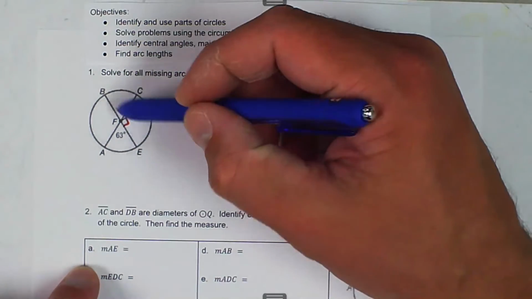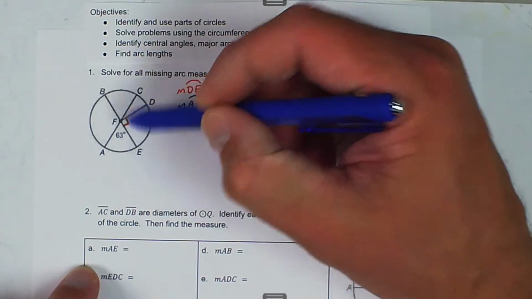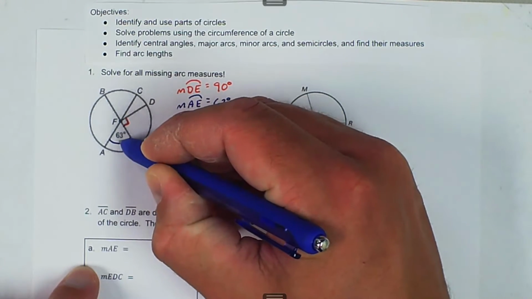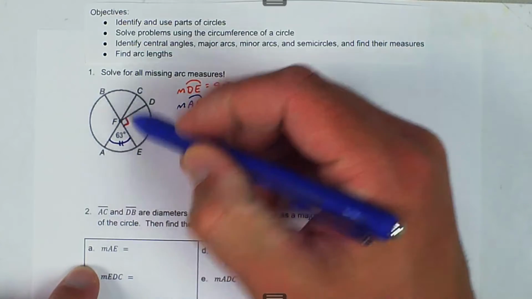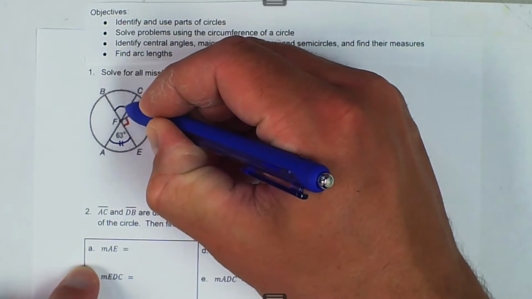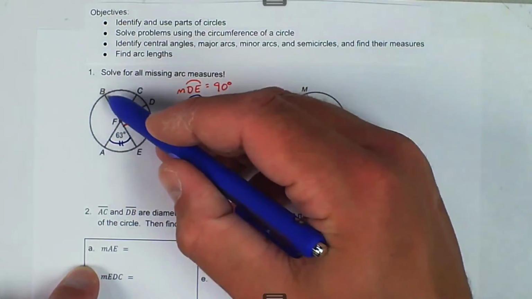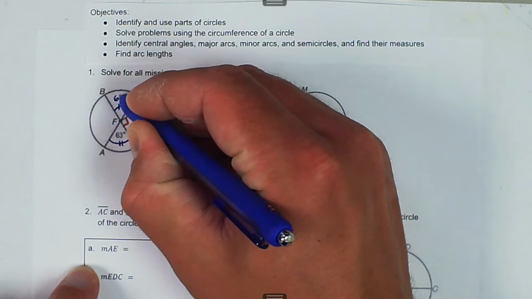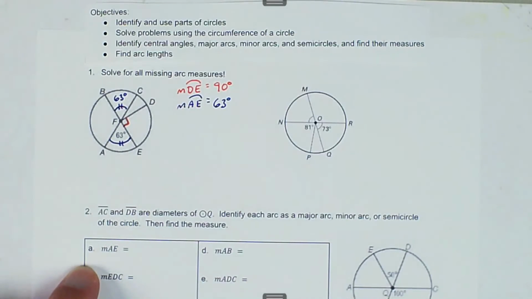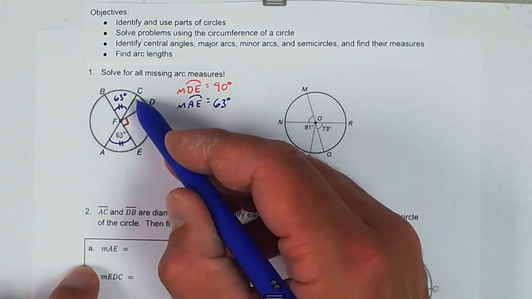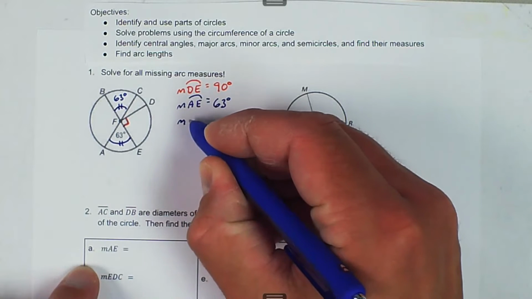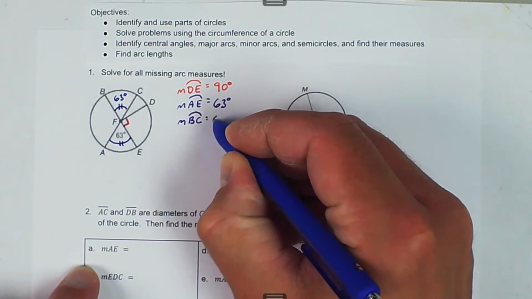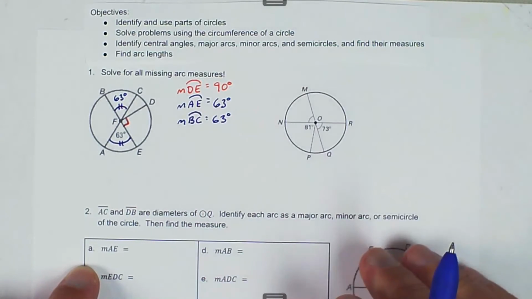Now, because these are vertical angles here, we know that this angle, angle AFE, is congruent to this angle BFC by vertical angles, so this is also 63 degrees. So the measure of the arc BC is also equal to 63 degrees.